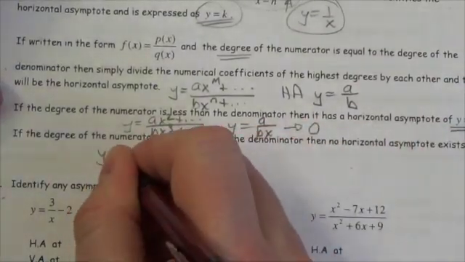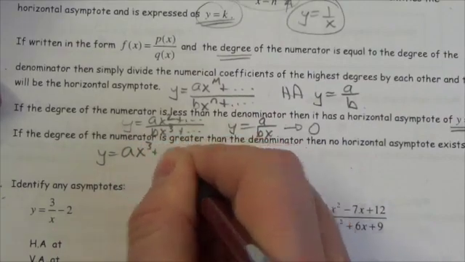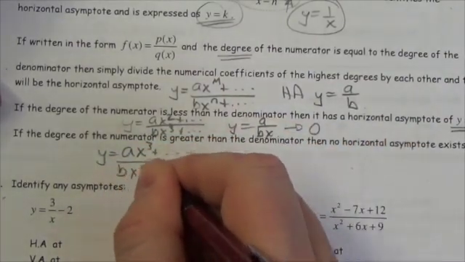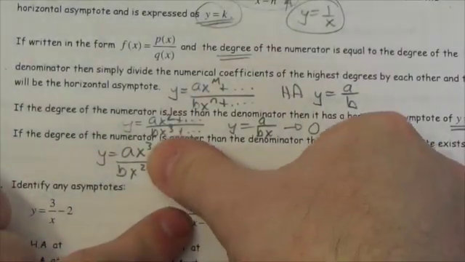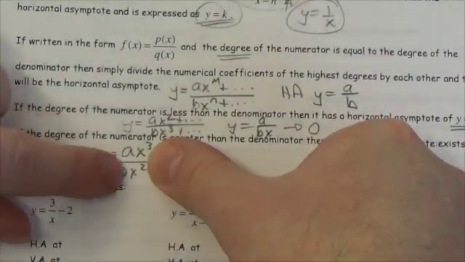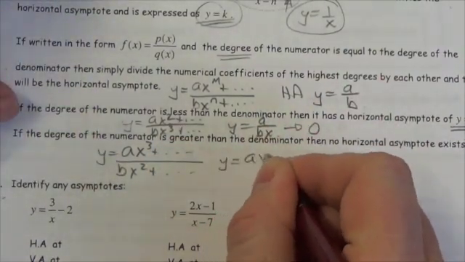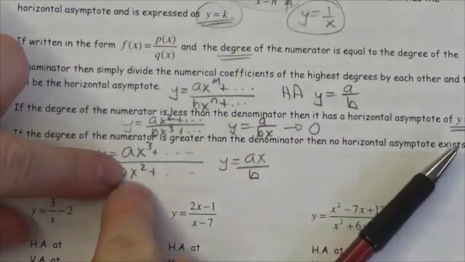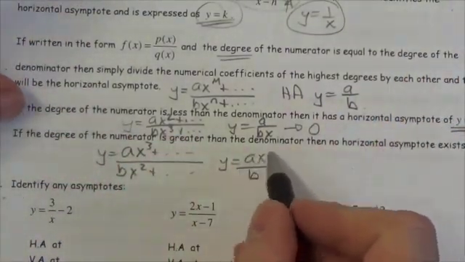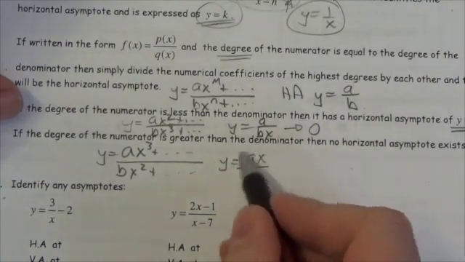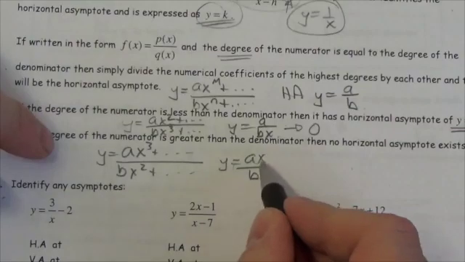On the other hand, if you've got, for example, ax cubed plus, and I don't care what comes after that, over bx squared plus, I don't care what happens after that, all that stuff is irrelevant. It's only the largest degree terms that matter. Then this is really going to become the same as ax over b. I can cancel out the shared values of x. And now, as x gets large, what does this do? Well, it gets large, right? x is now in the numerator.